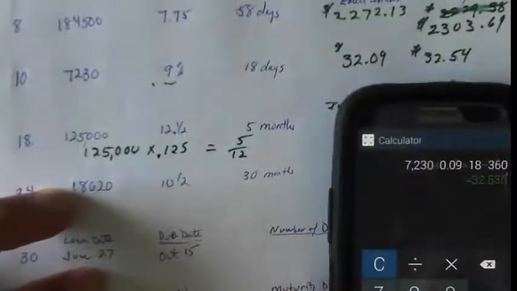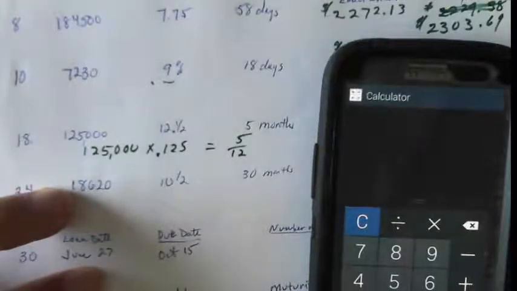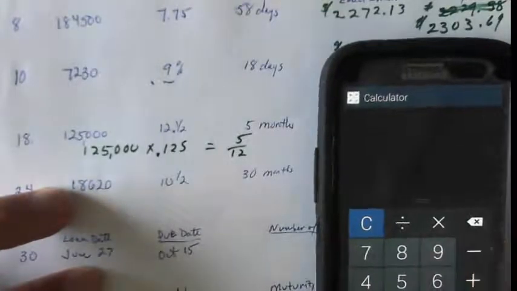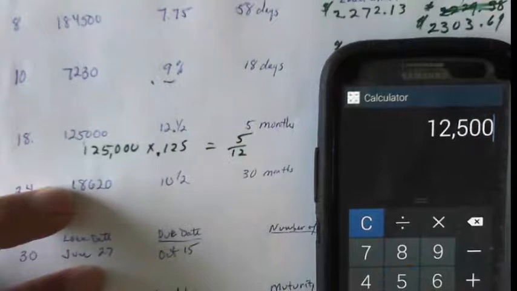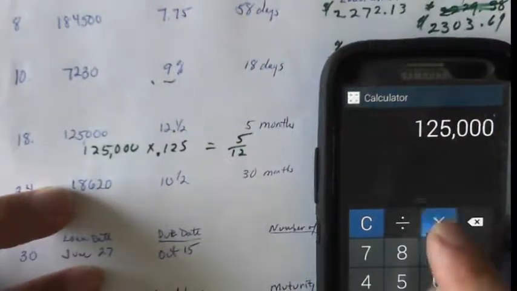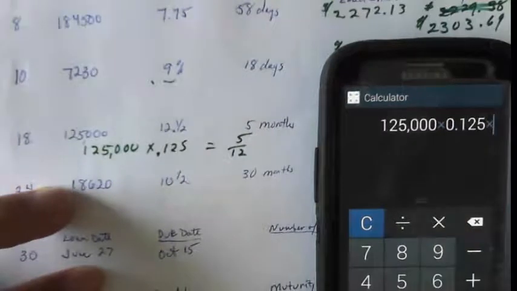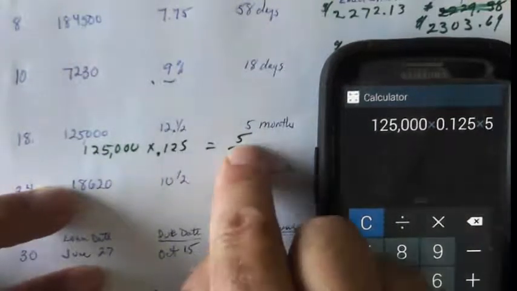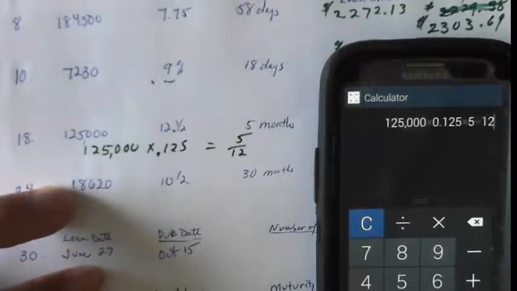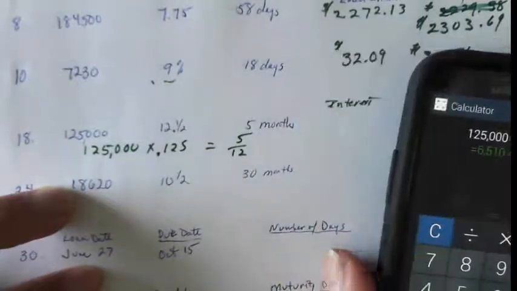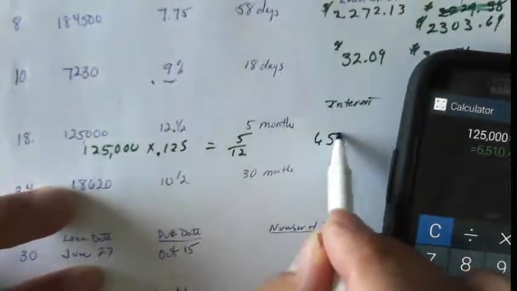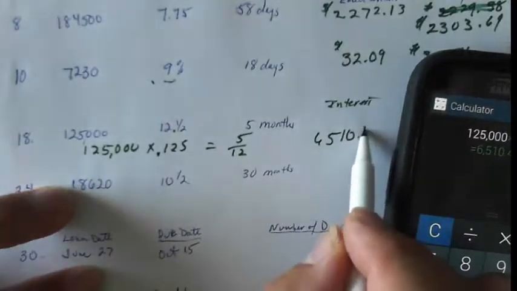Okay, so the interest then, do we see that? 125,000 times 0.125 times 5 divided by 12. Okay, and the interest is 6510.42.